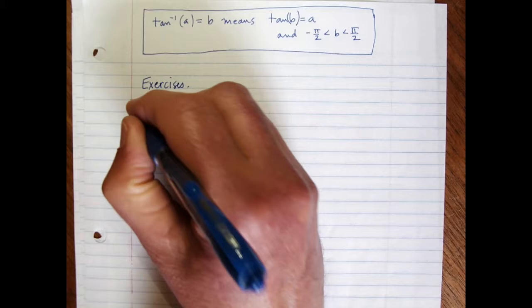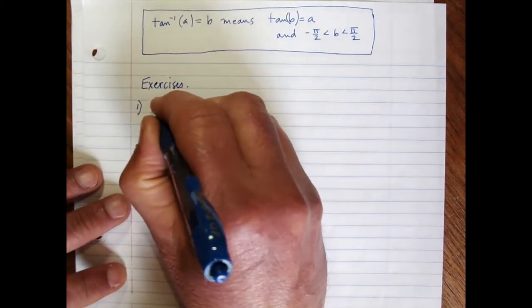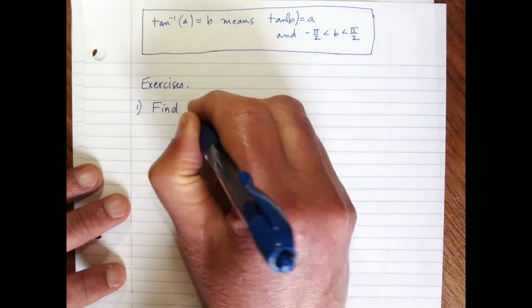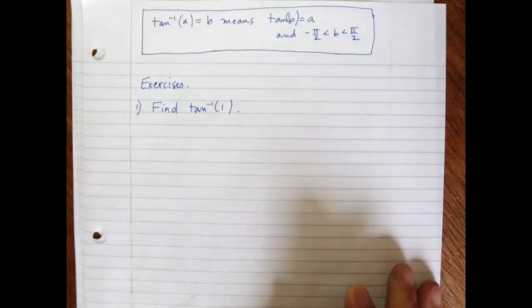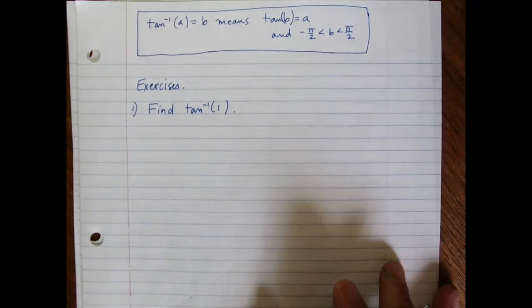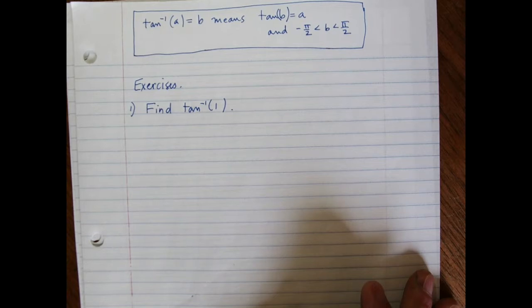So the first one is, let's find tan inverse of 1. Now it's actually on the graphs I was drawing, so we could just look at our graph. I guess I'll write out the details here.